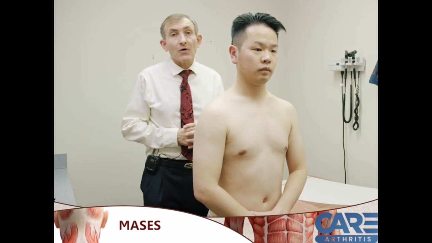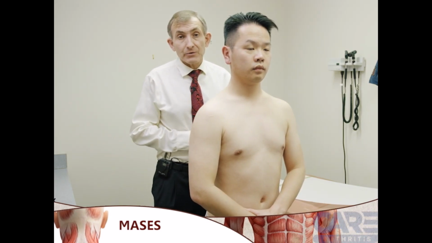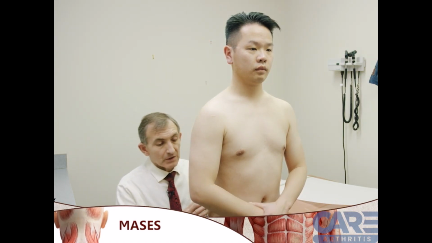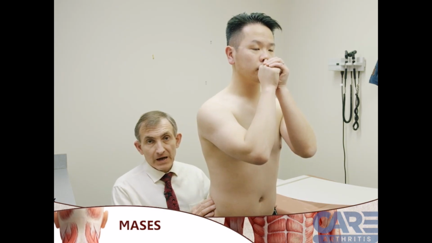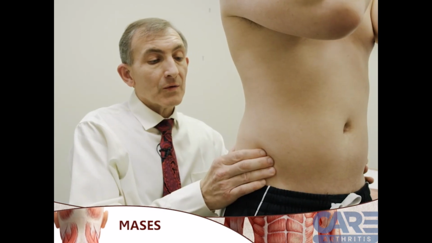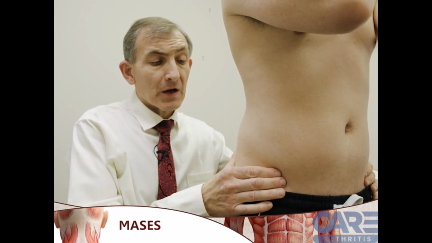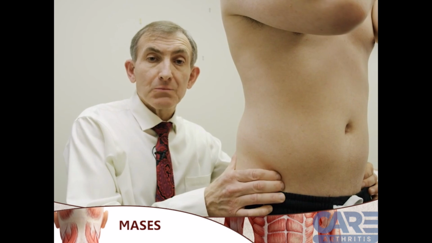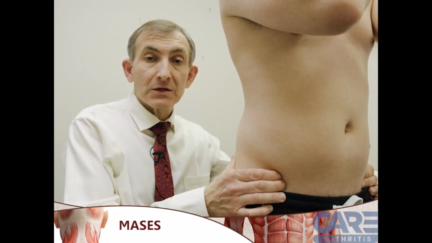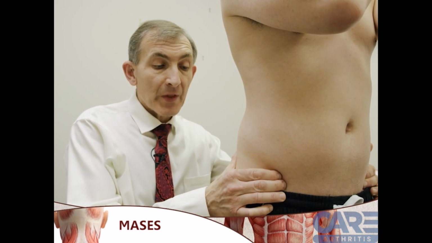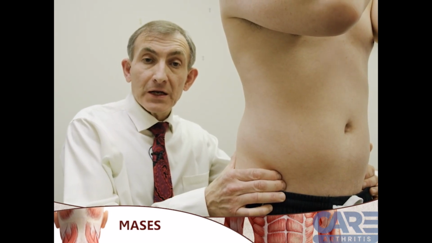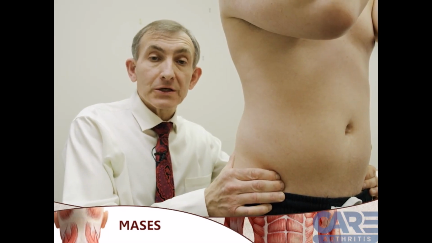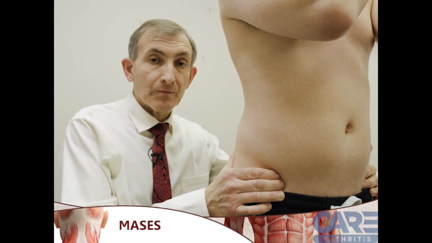And I'm going to first of all locate the anterior superior iliac spine. In order to do this, I'm going to find the iliac crest and follow the superior aspect of the iliac bone anteriorly until one can locate the bony prominence of the anterior superior iliac spine. I'm now using my index and middle finger to exert pressure on the anterior superior iliac spine.